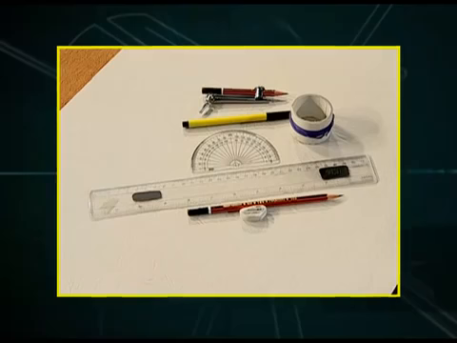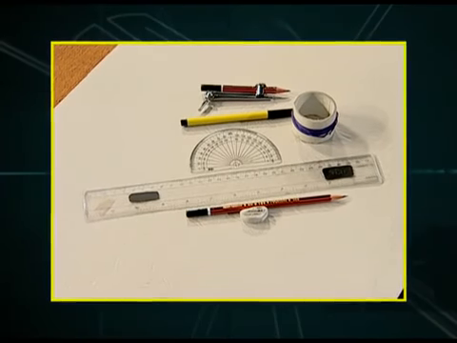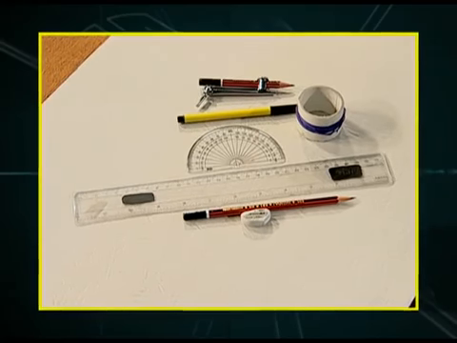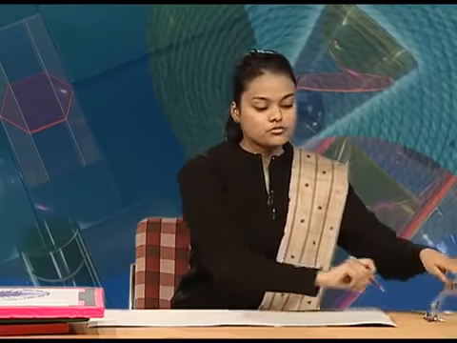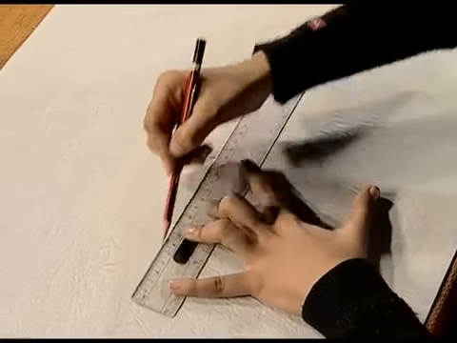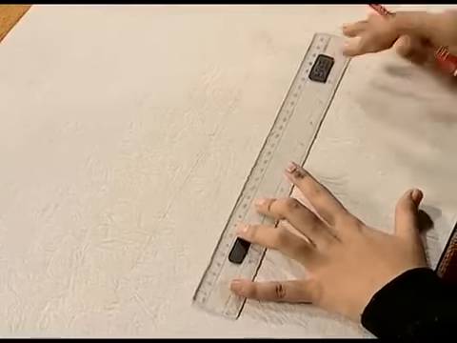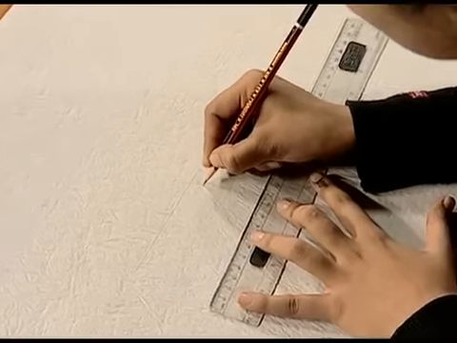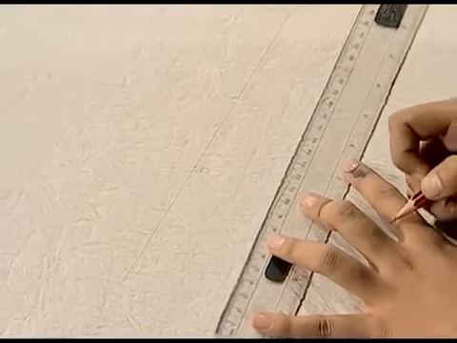To do this activity, the materials required are a cardboard, pen, pencil, compass, scale, protractor, thread and a rubber. Let us perform the activity. Let us take a cardboard and on this cardboard, we draw a line. As you can see, now on this line, we are going to choose a point O, anywhere on this line.